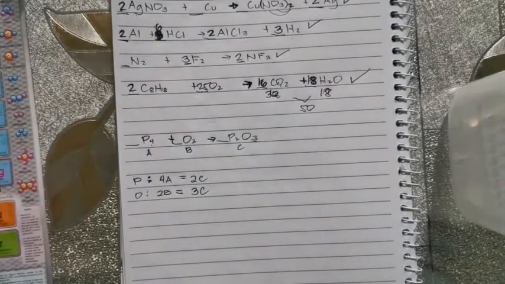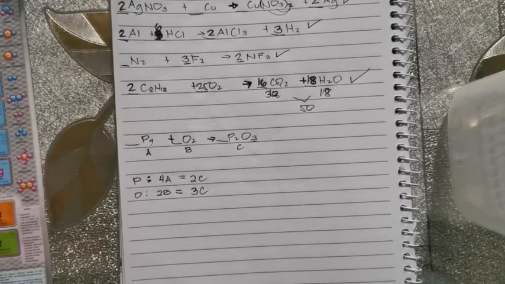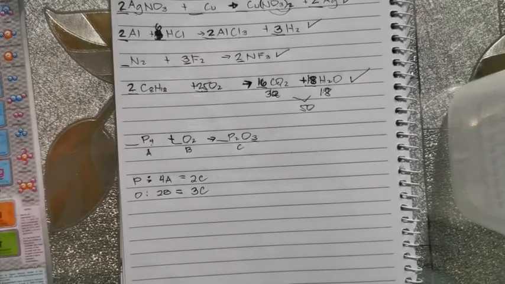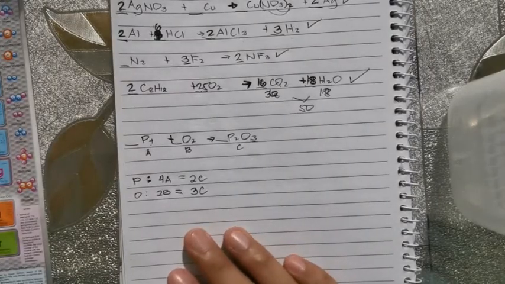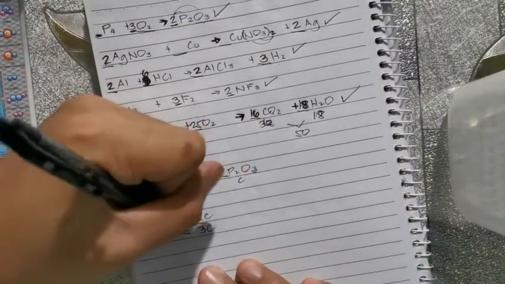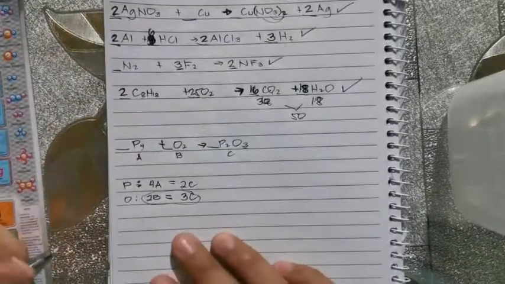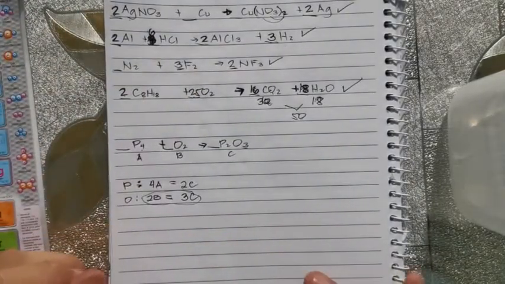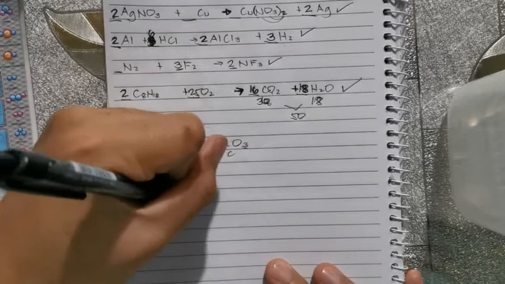Ngayon naman, ang gagawin natin is hanapin natin kung ano yung mas simple or the pinakasimple na term. Actually, in this case, kahit na sino sa kanila. So, try natin si O. So, 2B is equal to 3C. Ito ang gagamitin natin for now.